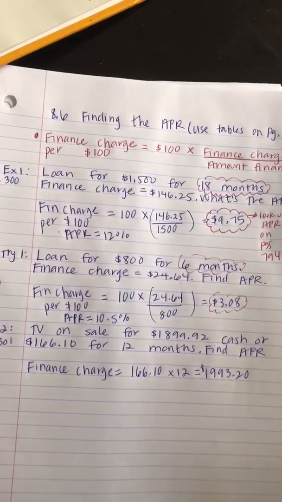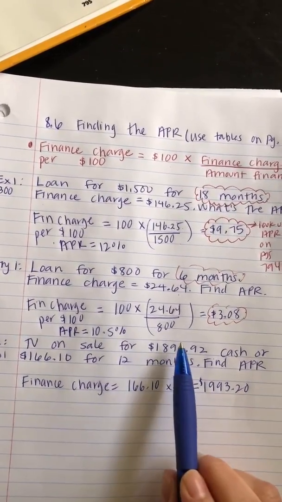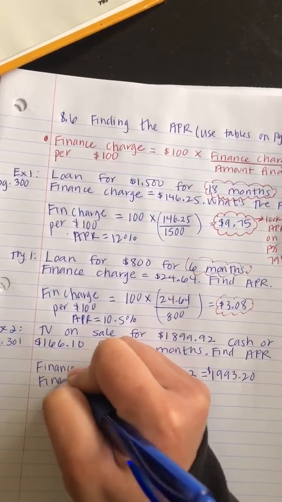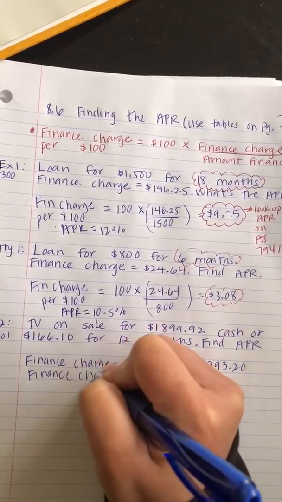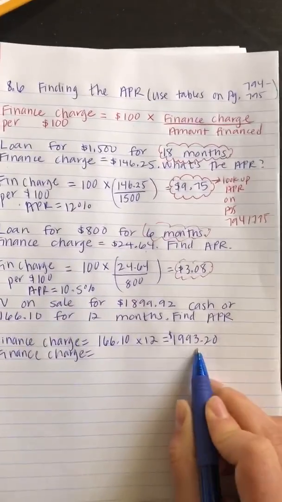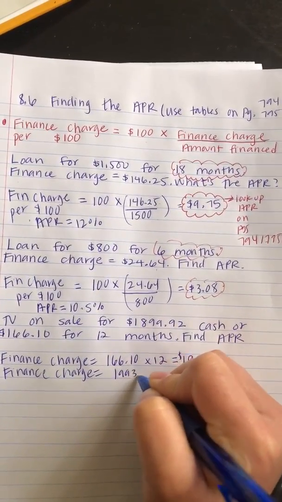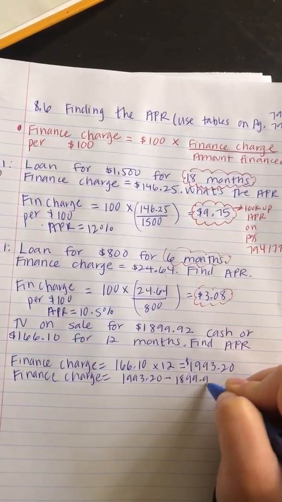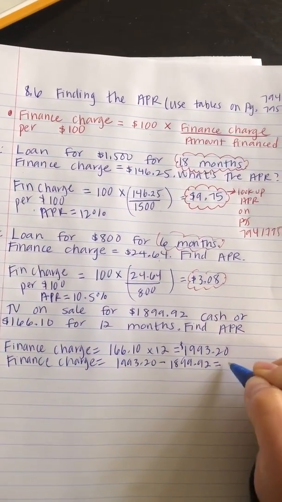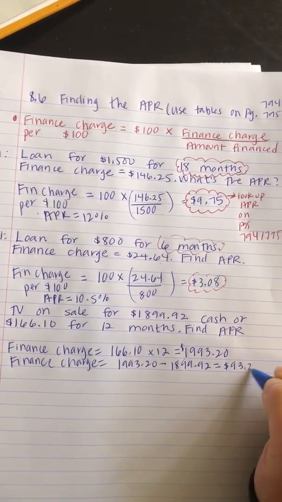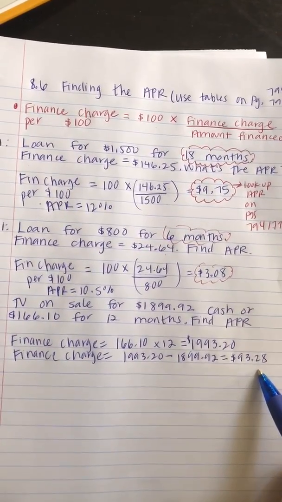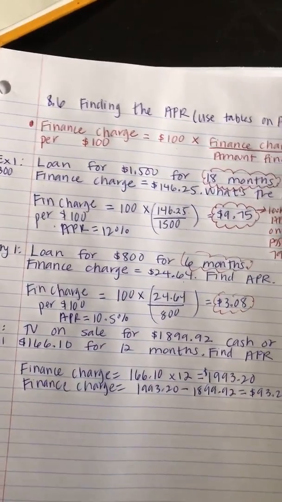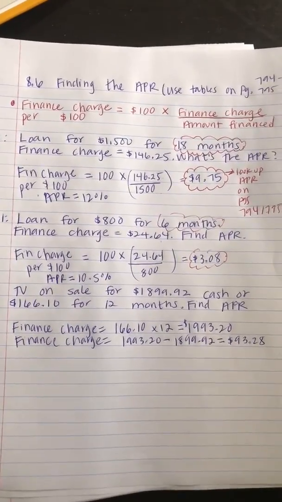So the difference between paying it in payments and paying it in cash is the finance charge. So the finance charge will be 1993.20 minus 1899.92. So that's 93.28. That's the finance charge. That's what you pay for paying it in payments instead of all at once.